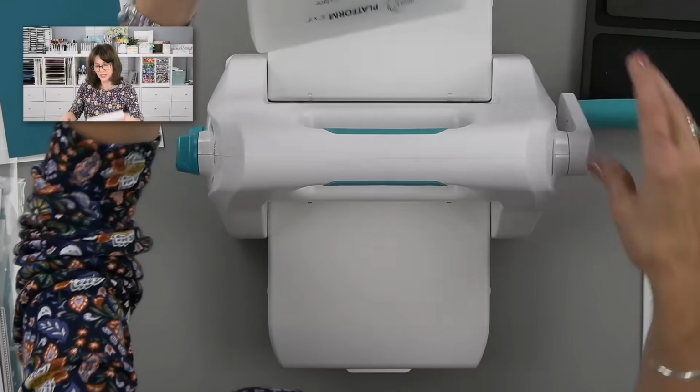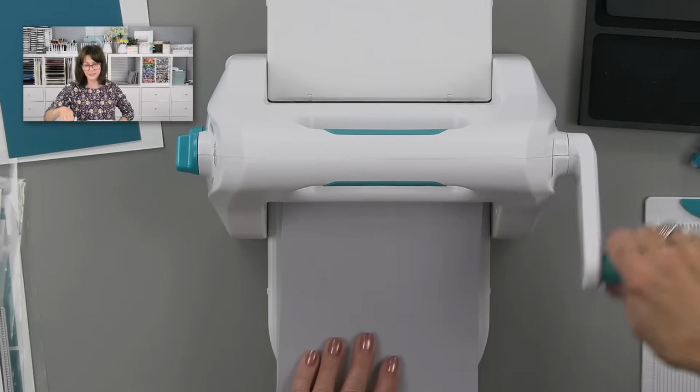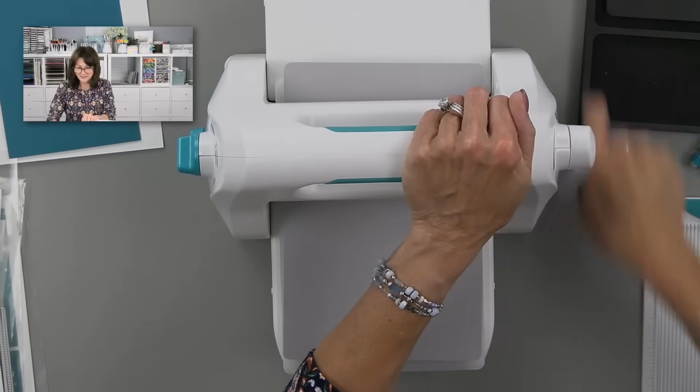And then sometimes I will send it through, I'll just flip it and send it through the other side.